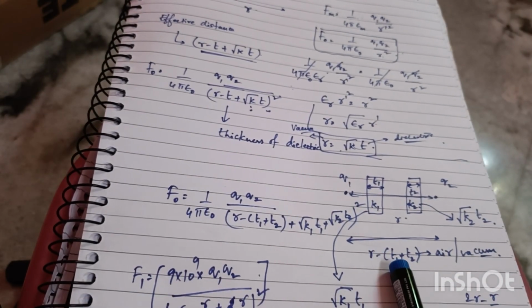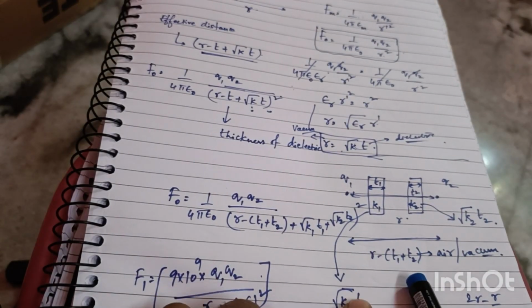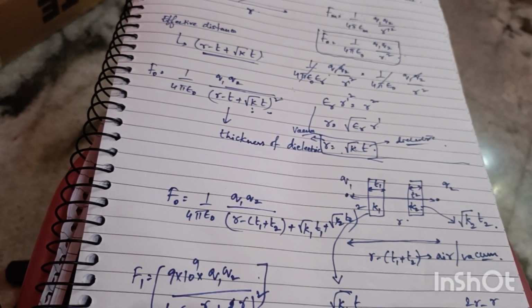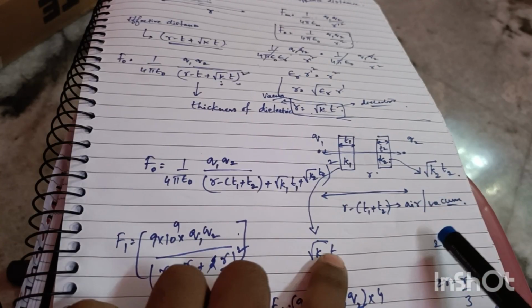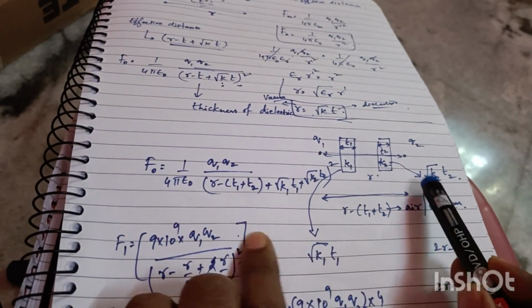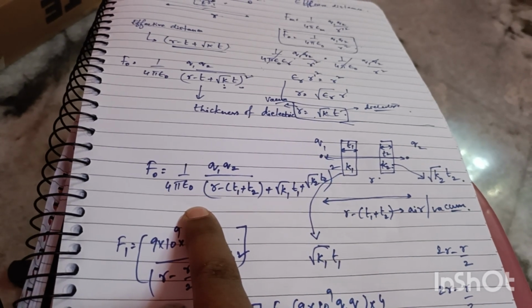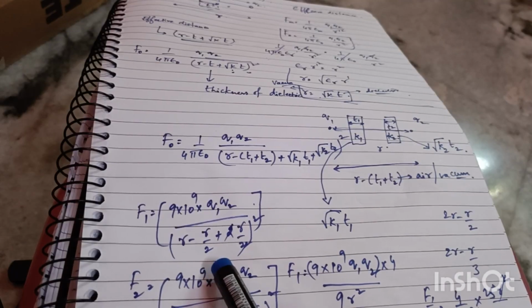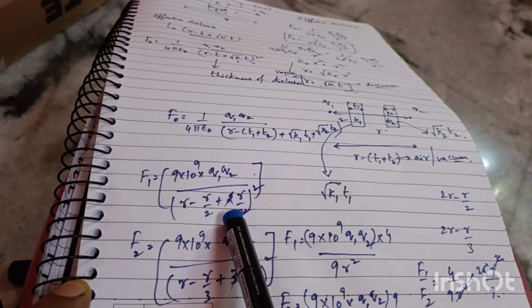So there is r minus of t1 plus t2, these two thicknesses, which is up to the air medium. And then we replace root k into t, or root epsilon r into t1, that much we have to replace. So root k1 t1 and root k2 t2. So this distance plus these two distances, whole square. I hope you got the idea. So in the first case t is r by 2, in the second case t is r by 3, and this is how we can do it.